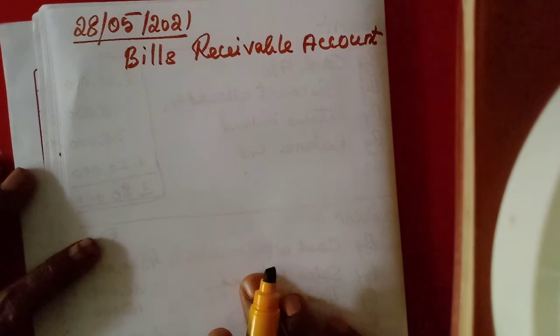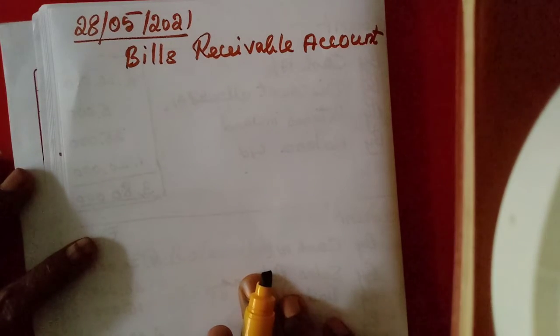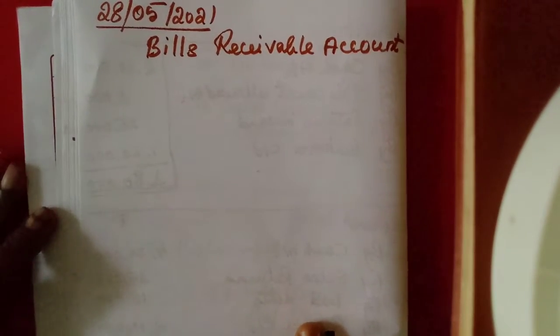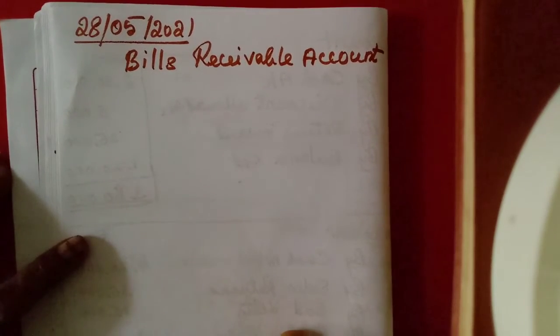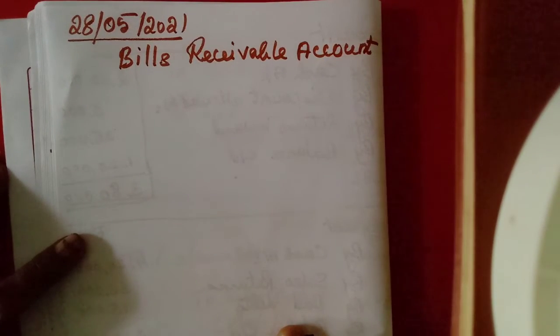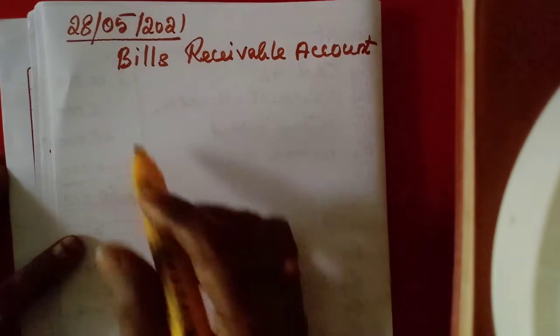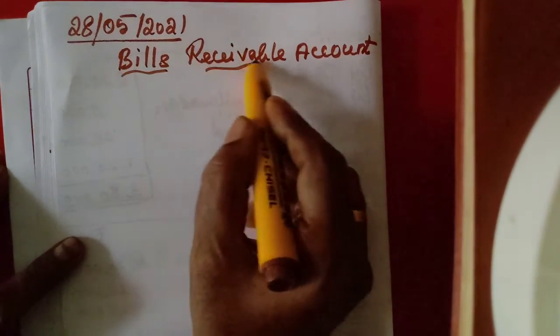Very good, students. In accountancy, we have learned the total debtors account, how to prepare it and calculate either the credit sales or the closing balance. But in the problems, we have calculated the credit sales, isn't it? And in the next problem, they have given the cash sales and asked us to calculate the total sales. I told you that the related account to the total debtors account is the bills receivable account.